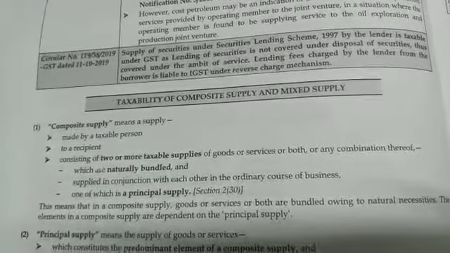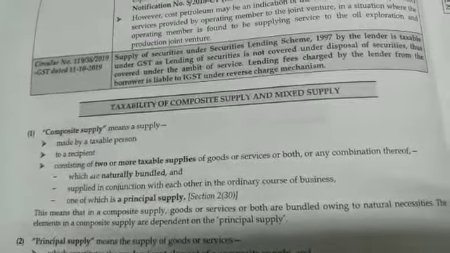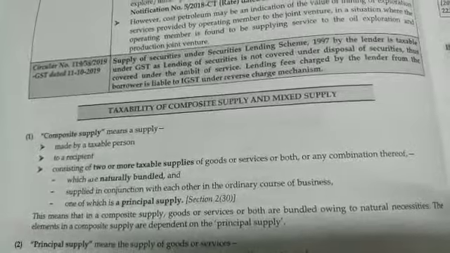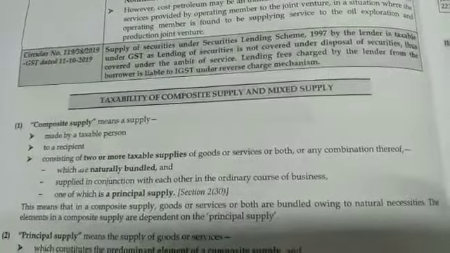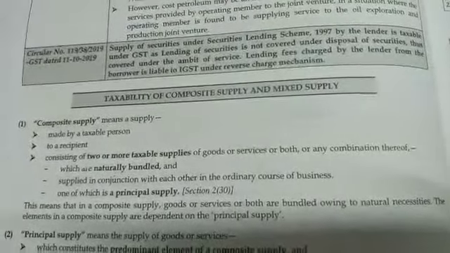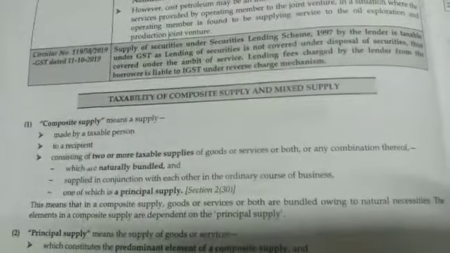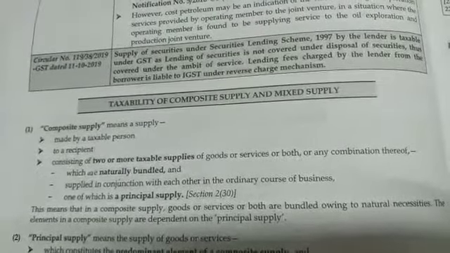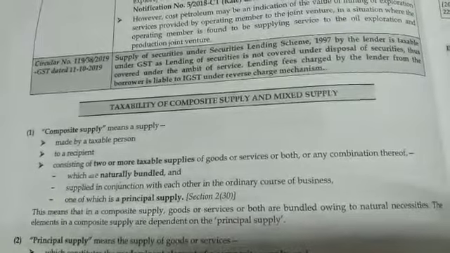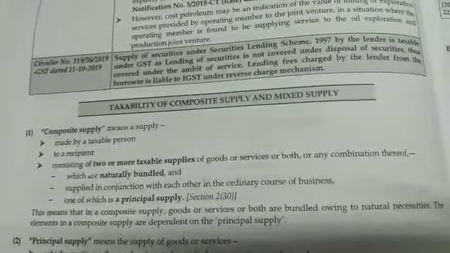So in a composite supply, goods or services or both are bundled owing to natural necessities. The elements in a composite supply are dependent on the principal supply.